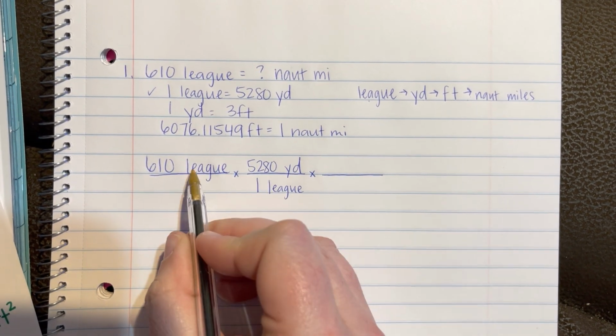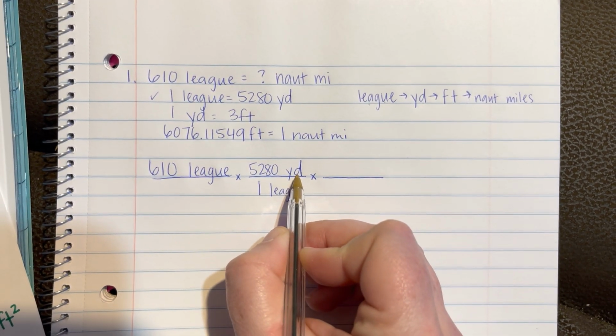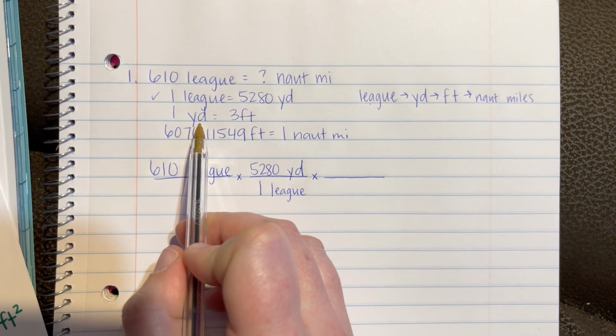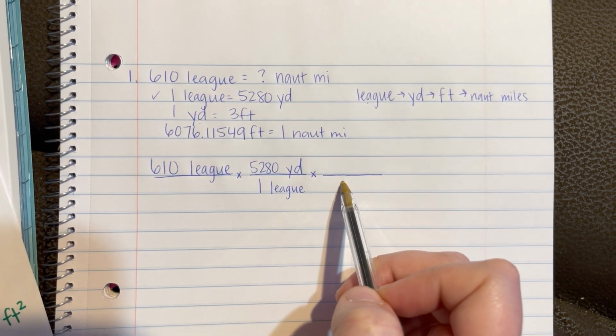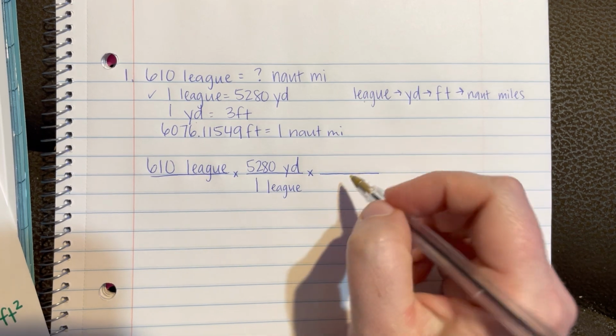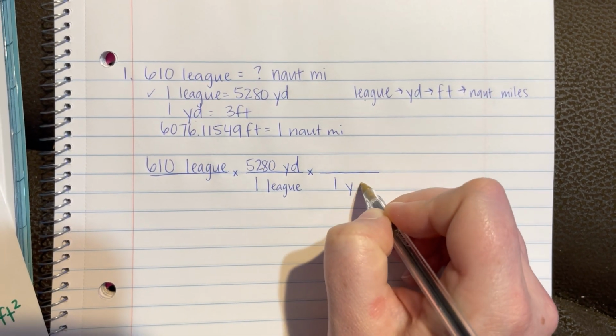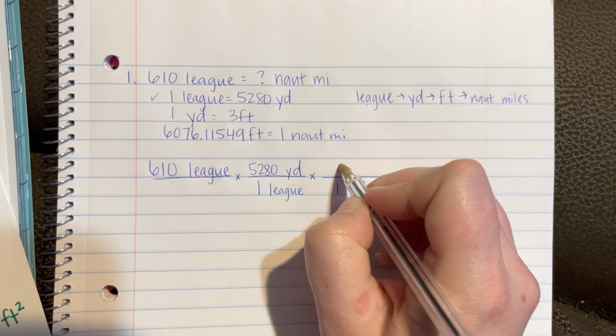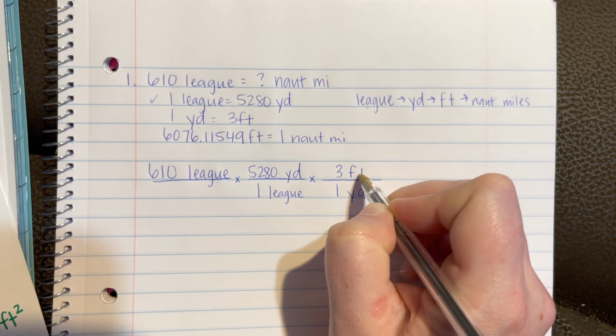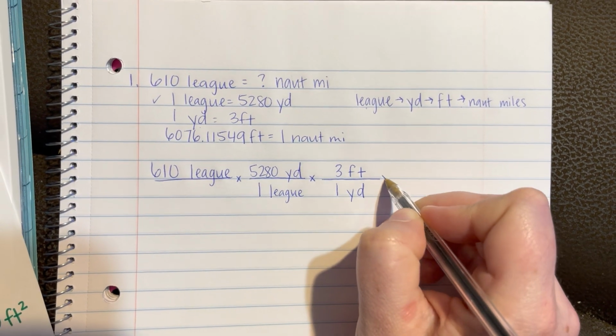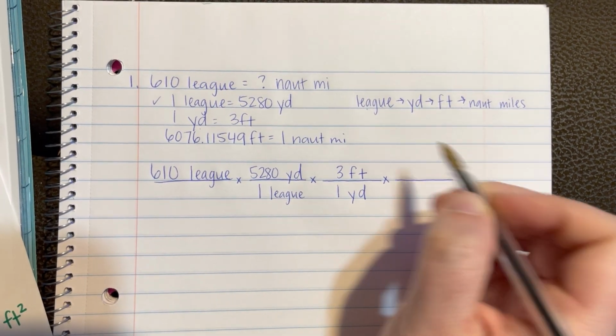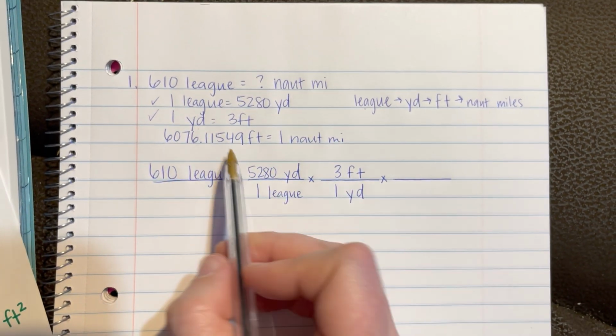Okay, now leagues will cancel out. I have yards here. To get yards to cancel out, I need to put that on the bottom of the next one because 1 will be on the top, 1 will be on the bottom so they can cancel. So 1 yard, and that equals 3 feet. So that 3 feet goes on the top. Continue this process until you get to the last one that you need.